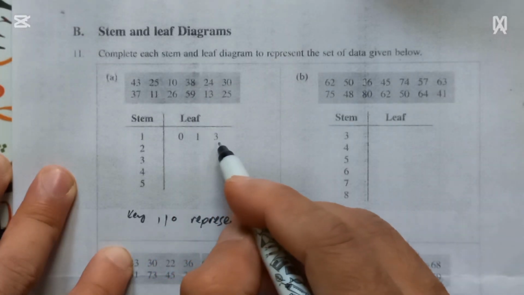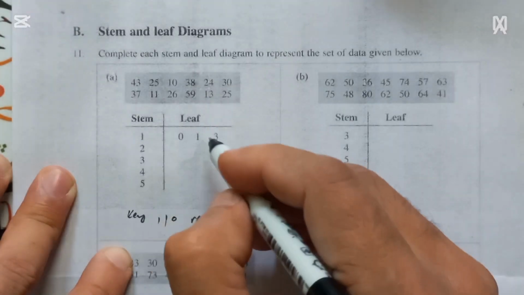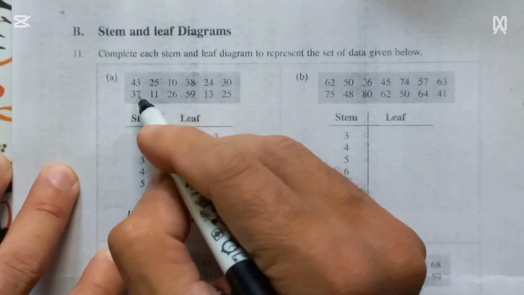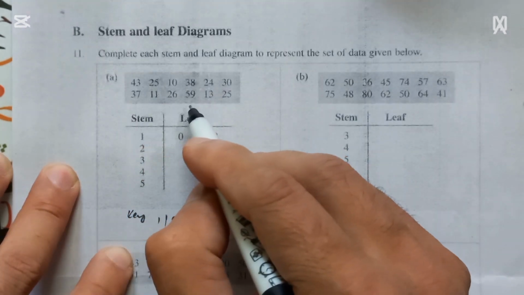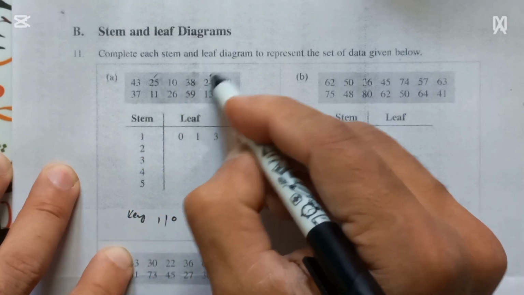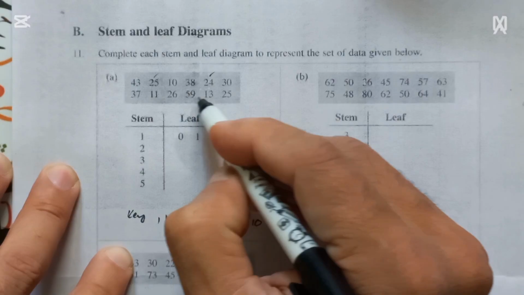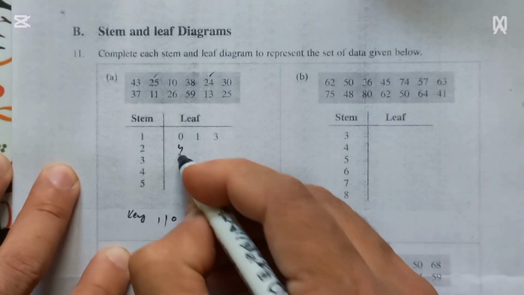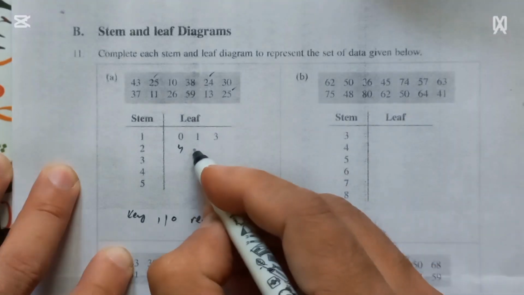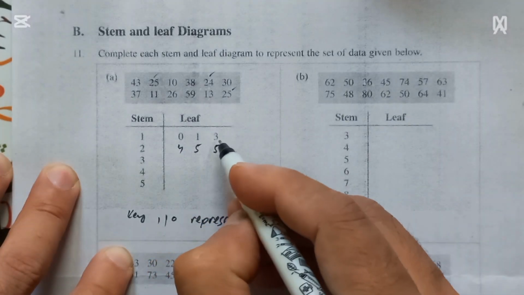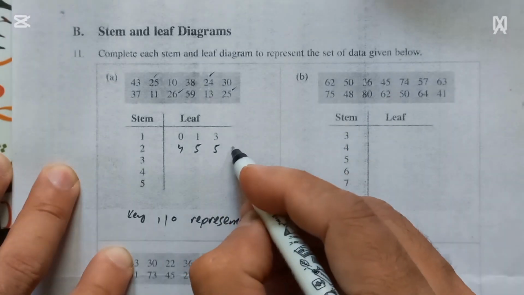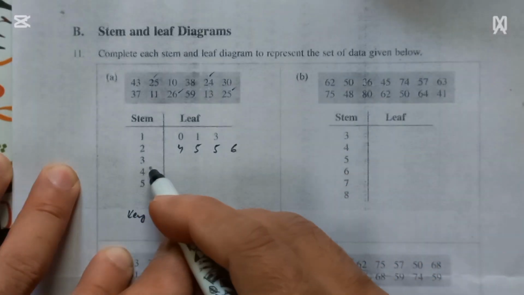Some numbers are already written on the stem and leaf diagram too. So, in order, 24 is coming one time, so 4 is once. Then 25 is coming two times, so 5 should be written two times. And then 26 is one time, so 6 will be one time.